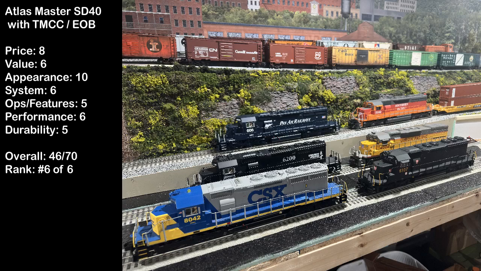System-wise, this is the TMCC SAW or basic TMCC licensed system with Train America Studios EOB cruise control. I personally like the cruise control, but that being said, it won't hold its speed as well as any of the other locomotives in this test. Even the TMCC Odyssey system, first generation Odyssey system, is going to have better speed control than the EOB system. That being said, it still does a nice enough job, especially when you have it in 128 speed step mode.